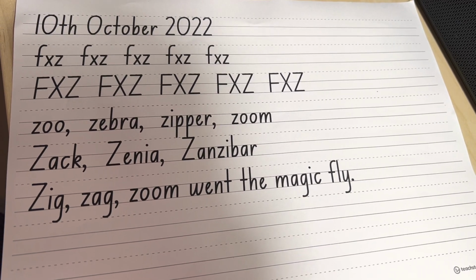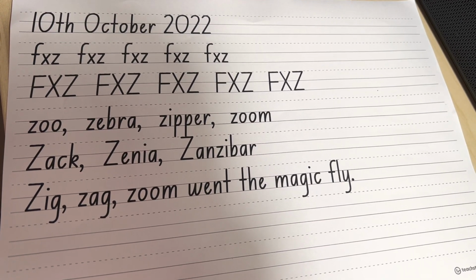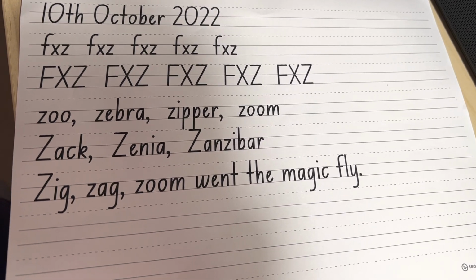We are going to start with today's date. Make sure we're watching the board, put your pencils down. So today's date is 10th of October 2022.